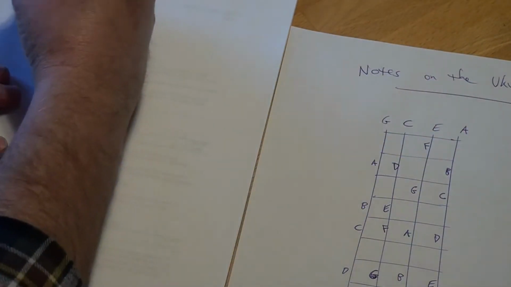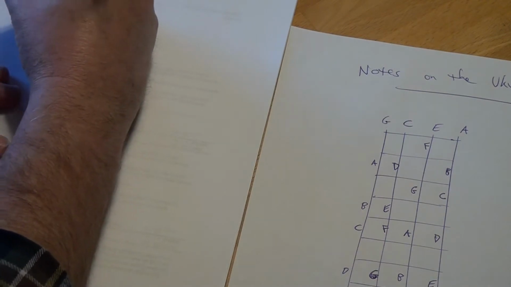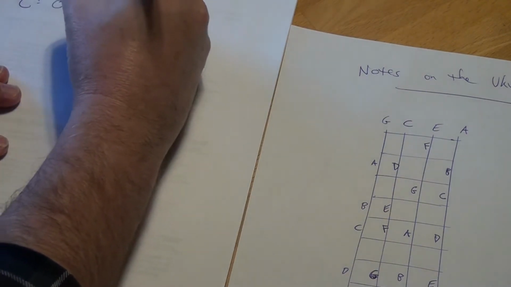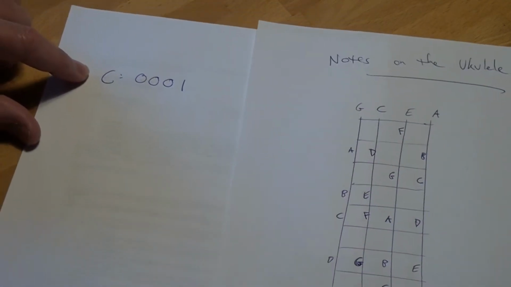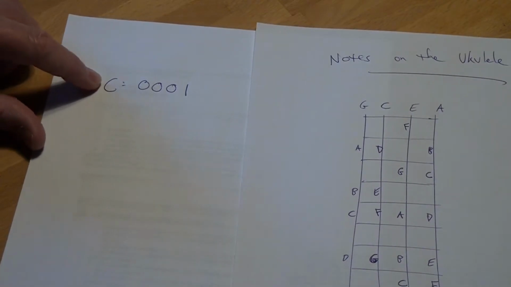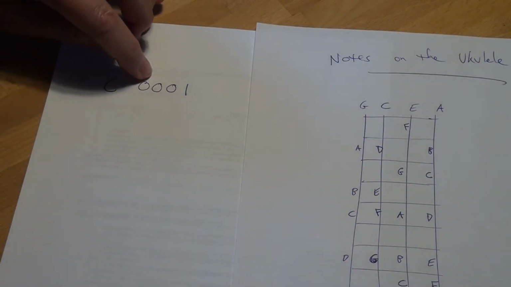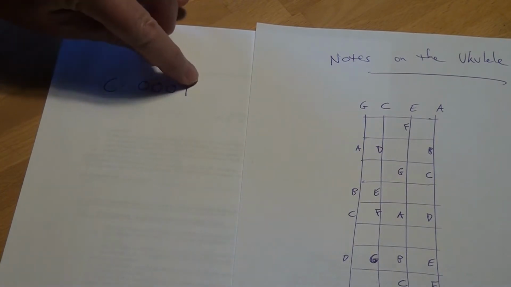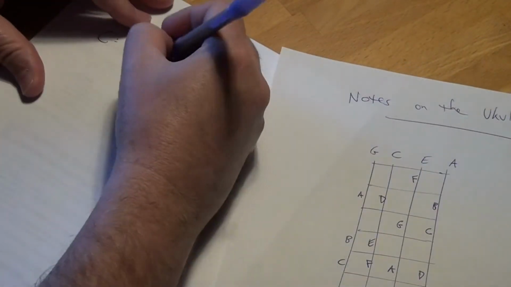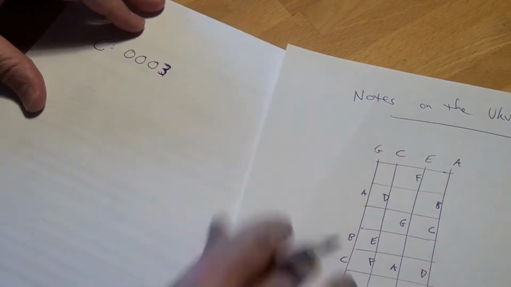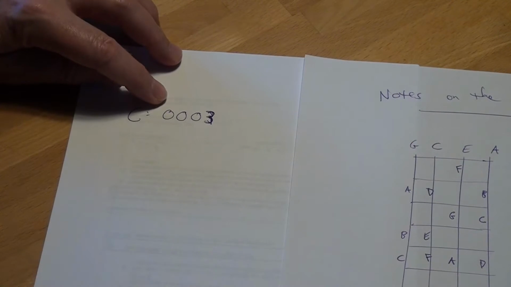So the standard C that we play could be written like that. There we go. So from the G to the A string, 0, 0, 0. Why did I write 1? I meant 3. Okay, 0, 0, 0, 3.